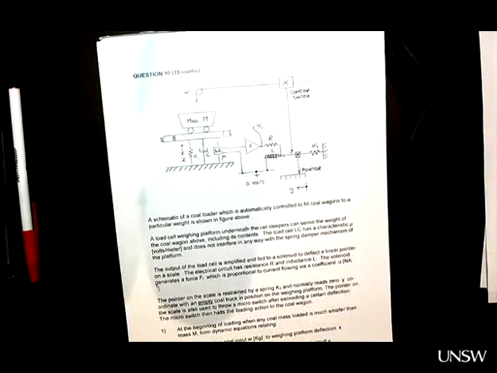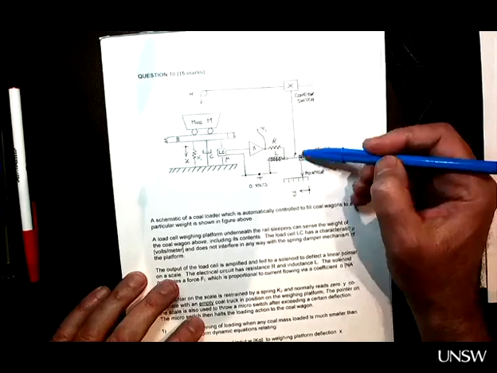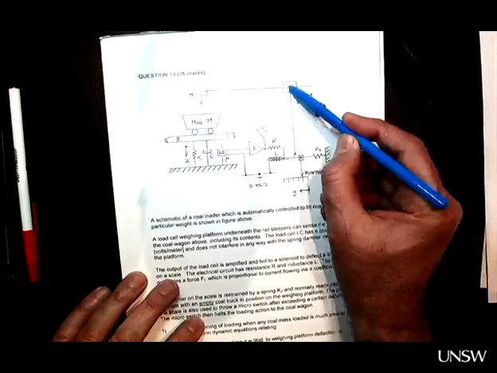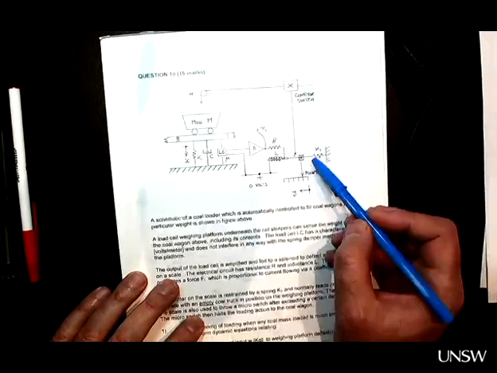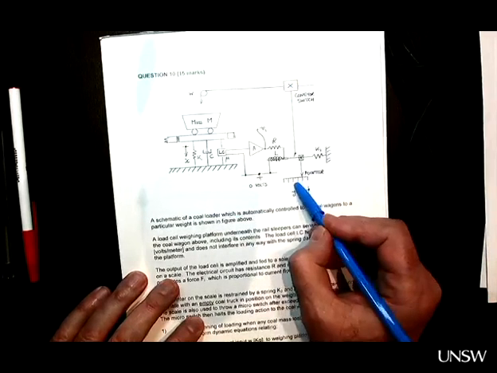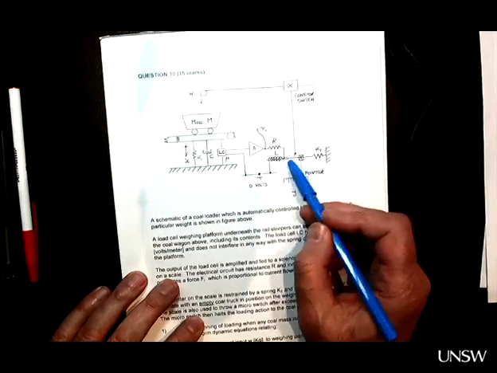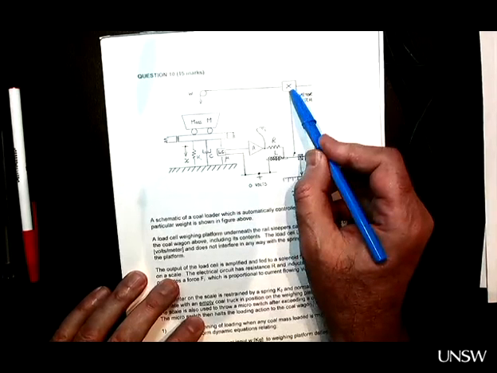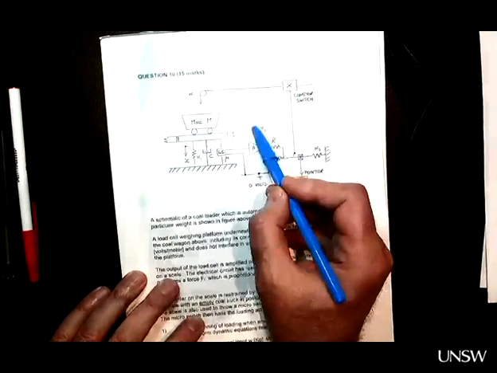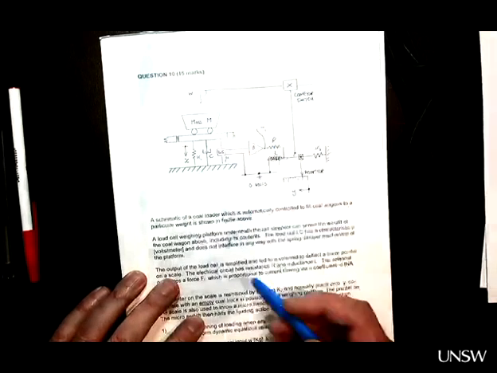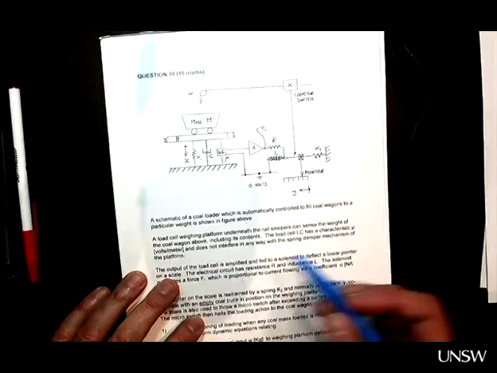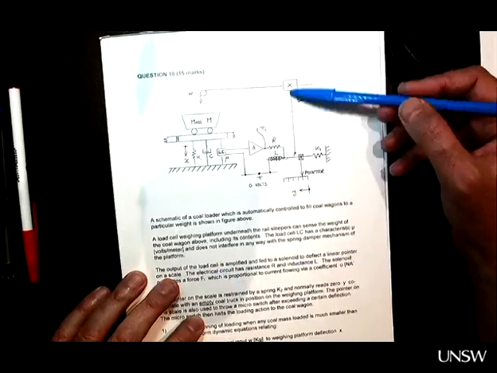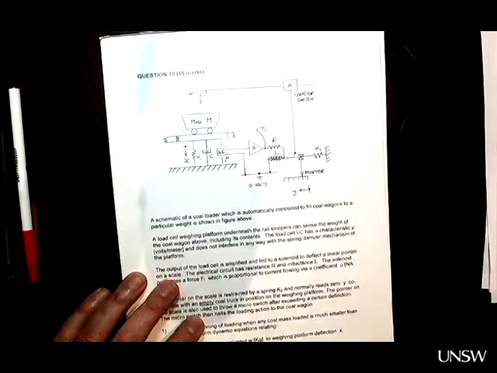So this switch doesn't actually do very much for the system, it doesn't affect the workings of the system. In reality, when a certain weight is reached, this switch will stop the conveyor belt until the next truck comes on the platform, then it keeps loading again. So it is a kind of automated system. But this part is irrelevant for our problem. We'll see why.